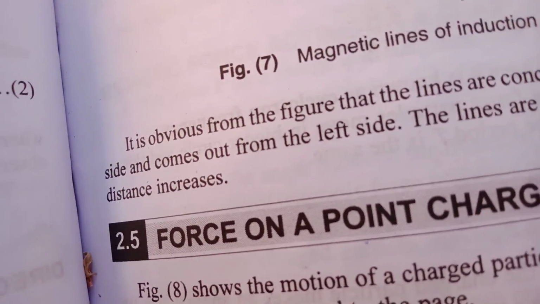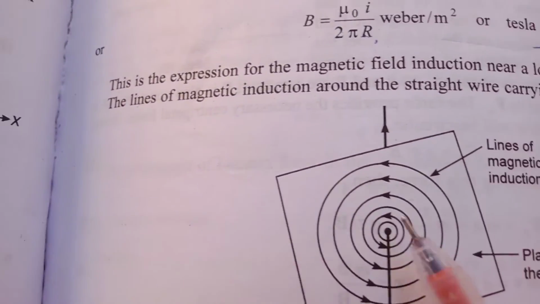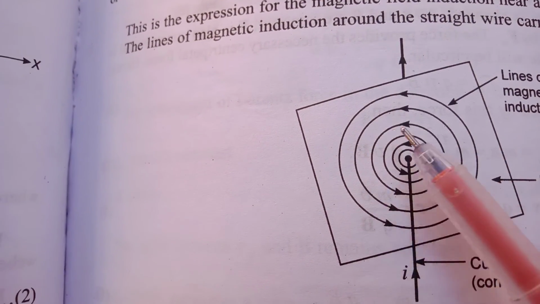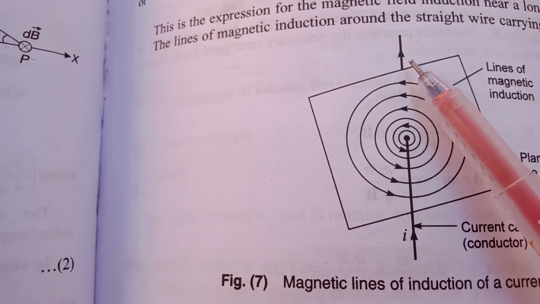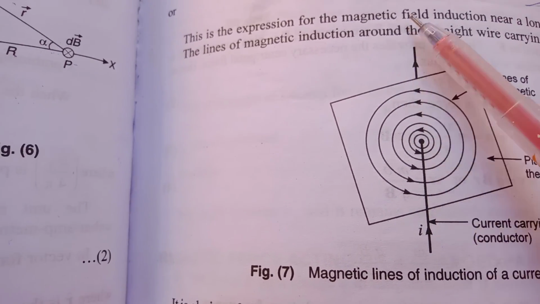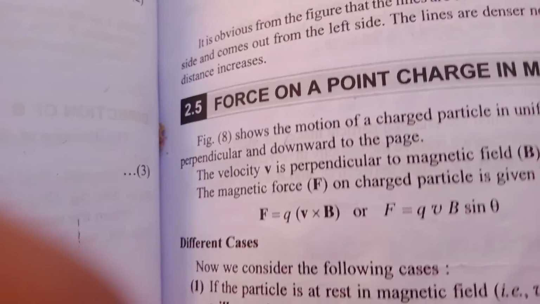Now, if you have a current carrying wire, this is the direction of the magnetic induction, and this is the direction of the current flowing through the wire.